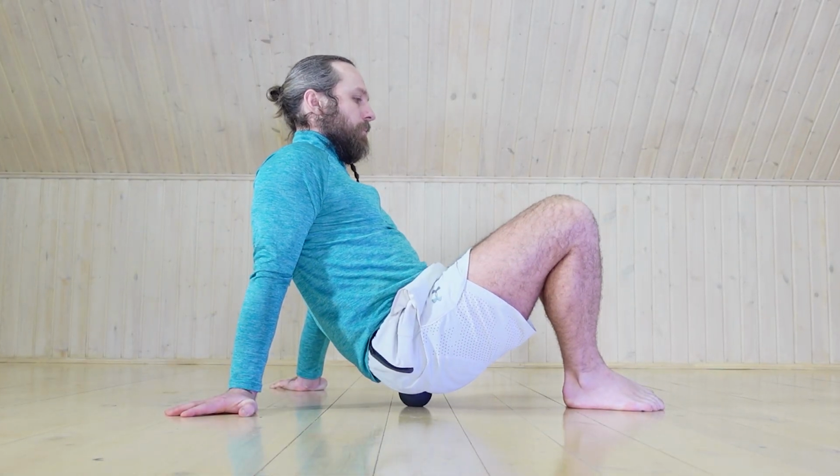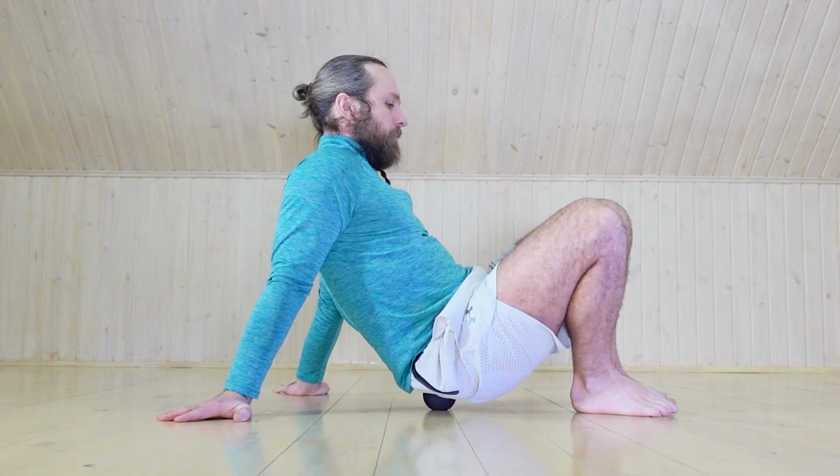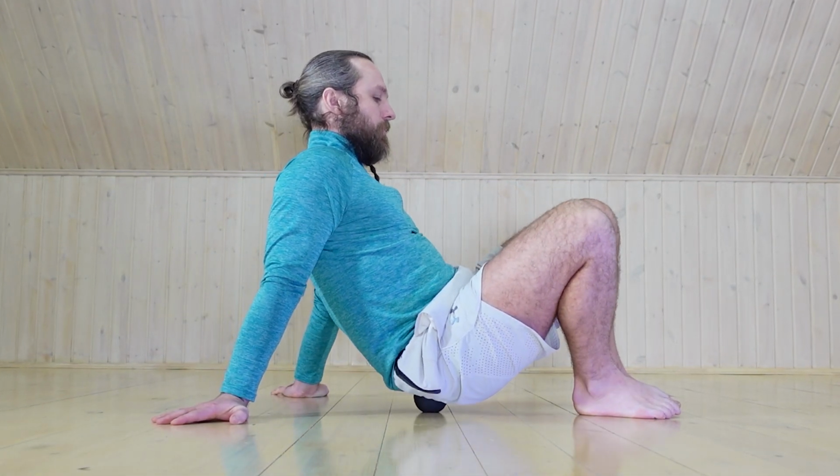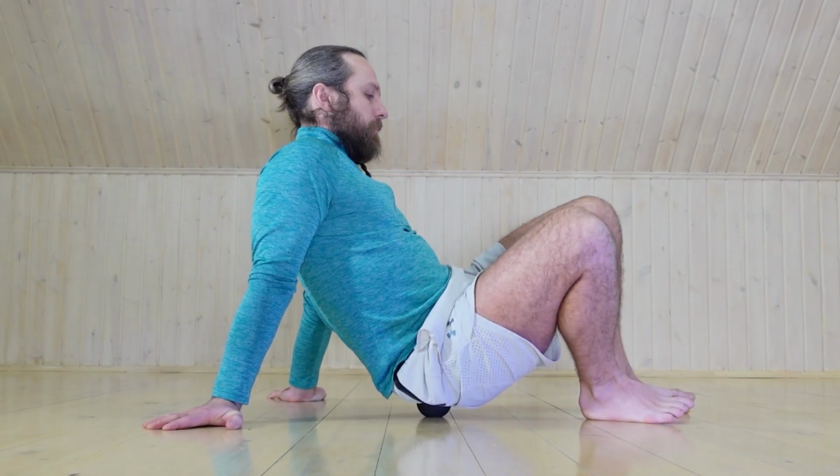Move your pelvis, first to the right and left, then forward and backward, and then in a clockwise and counterclockwise direction. If there are trigger points in the piriformis muscle, you'll feel significant tenderness in that area. Find the most painful spot, stop and press on it for 30 seconds.